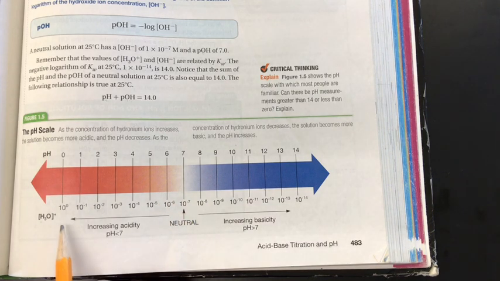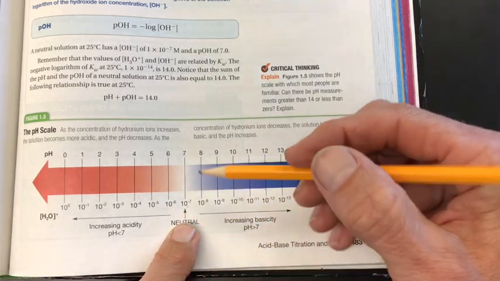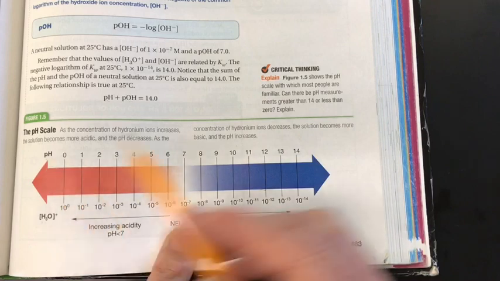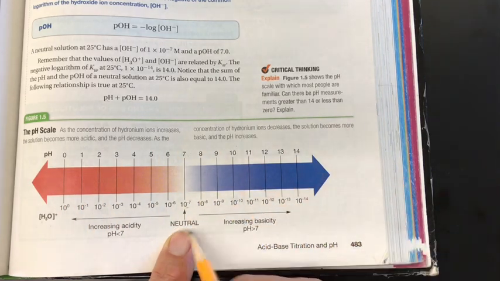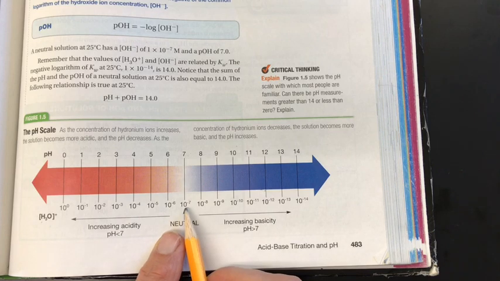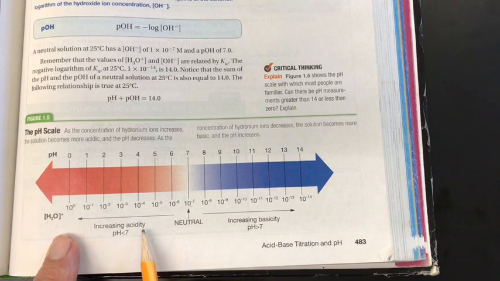So here it shows you just one scale. This is the hydronium ion concentration. When it is 10 to the -7, what's the pH? It is 7. We just take that negative exponent. Now, as we get more and more hydronium ion concentration, we're getting more acidic.